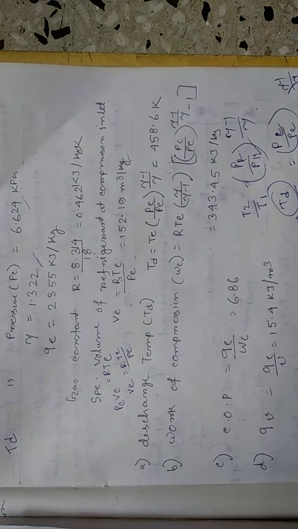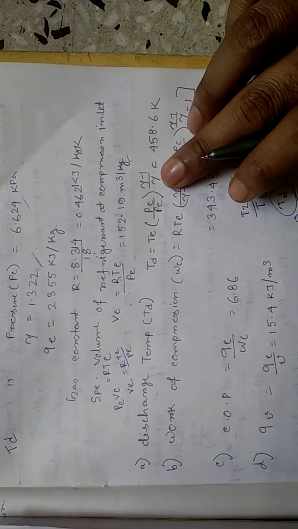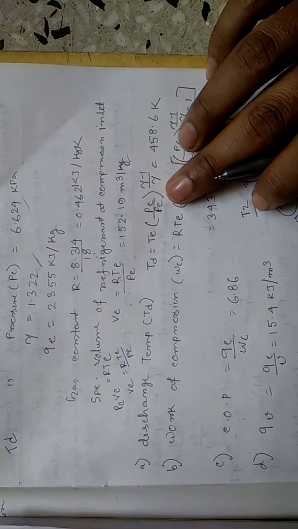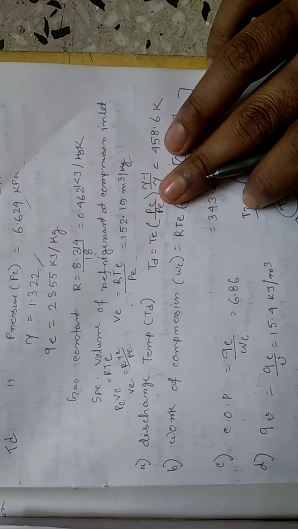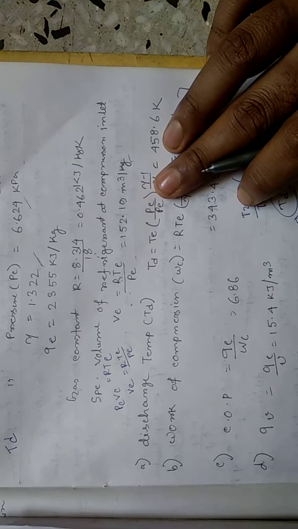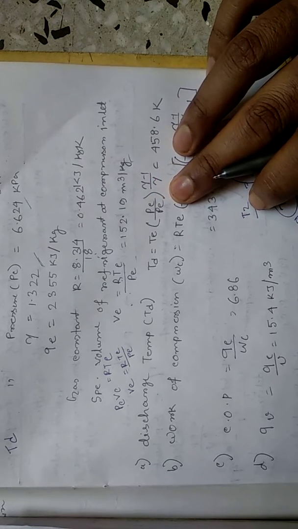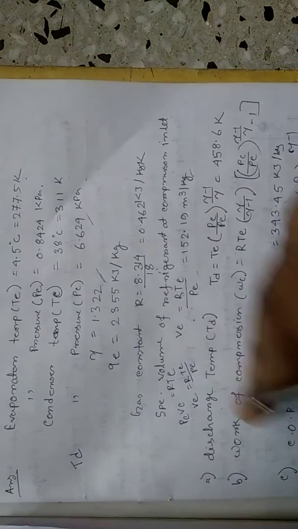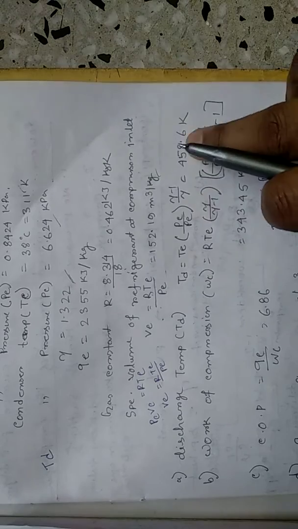From that equation you can calculate the discharge temperature. You can already get all these values from the numerical. PC is your 6.624 kilopascal. PE, the value of PE given, is 0.848424. So put these values in and you can get the value.